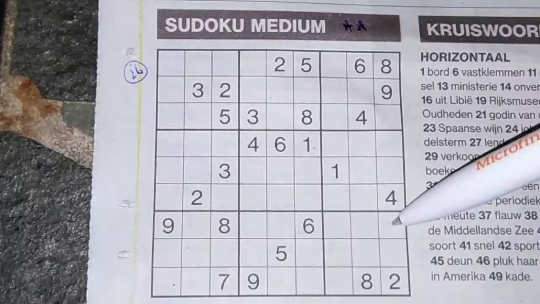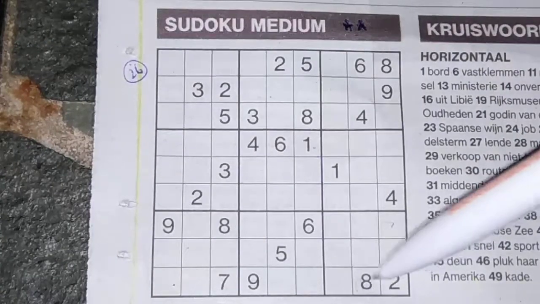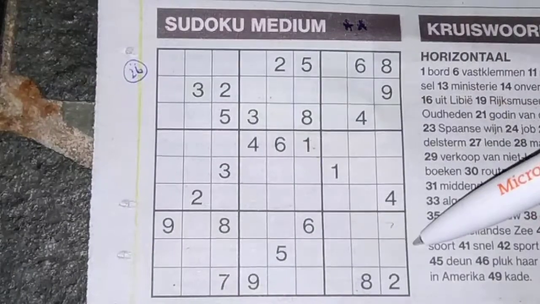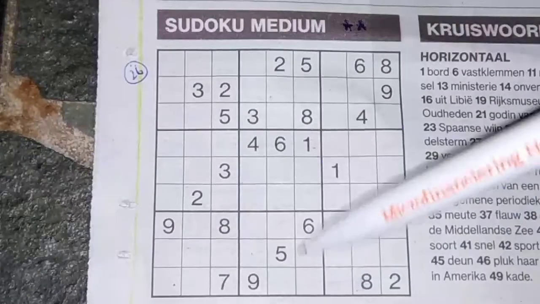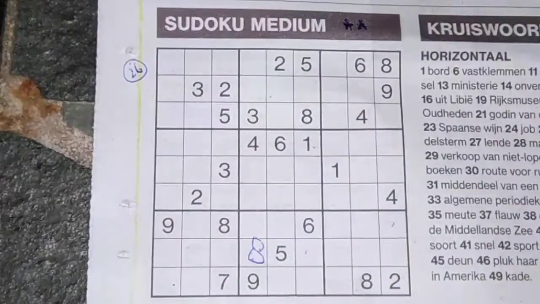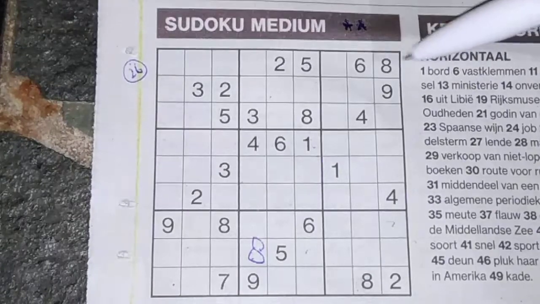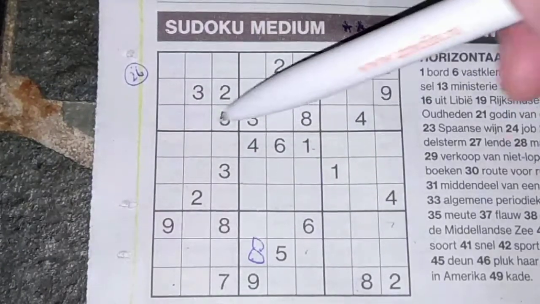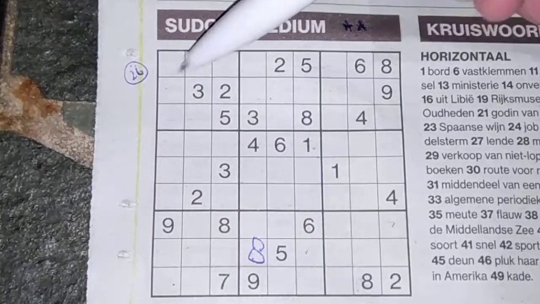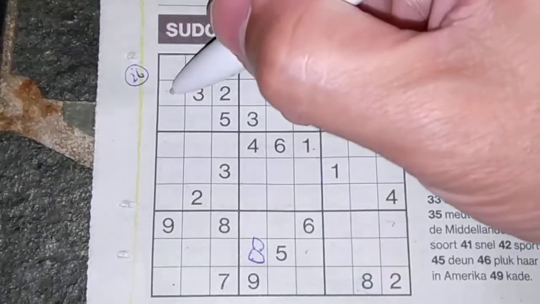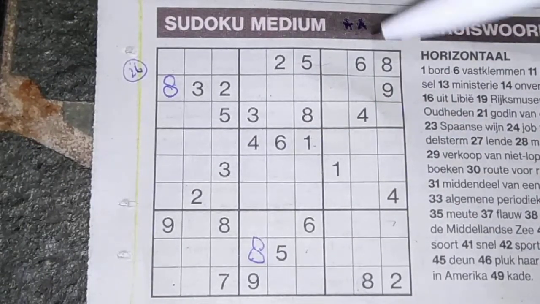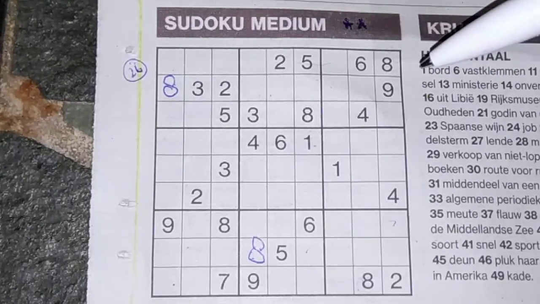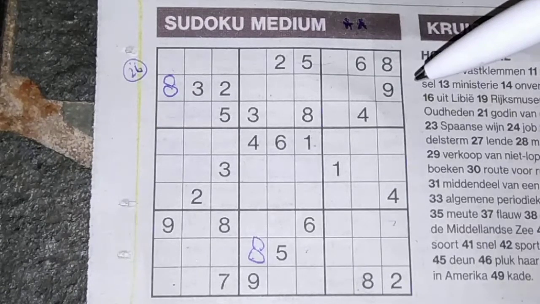We have an 8 in this row. An 8 in the last row. So in the row between, the only 2 places for the 8 should be here or there. We see here an 8, no 8 there. 8 should be there. An 8 in this row. An 8 in the third row. So in the row between, the only place for the 8 should be there. Then I cannot continue with the 8. Let me continue with another digit.